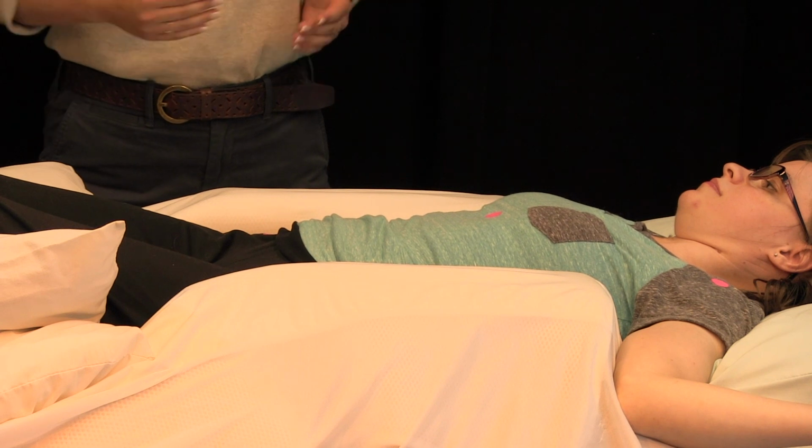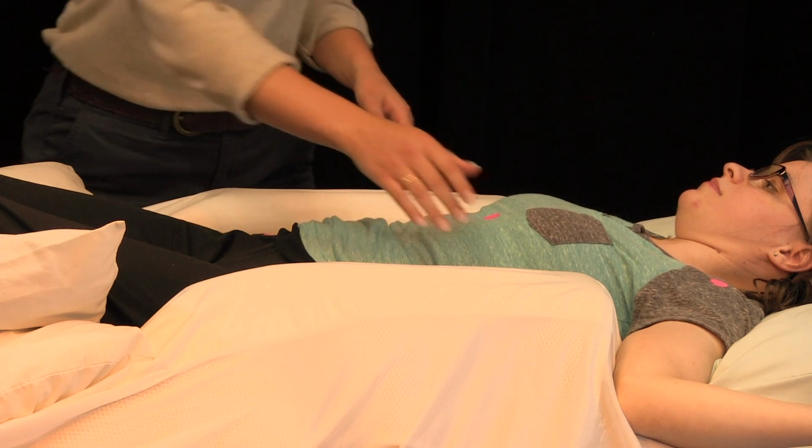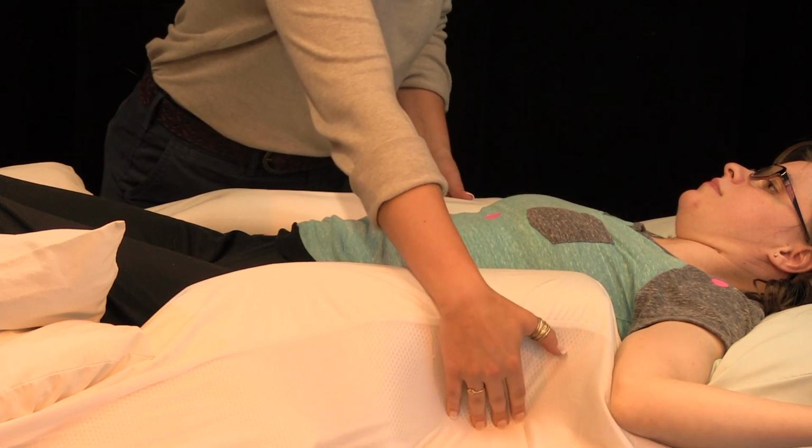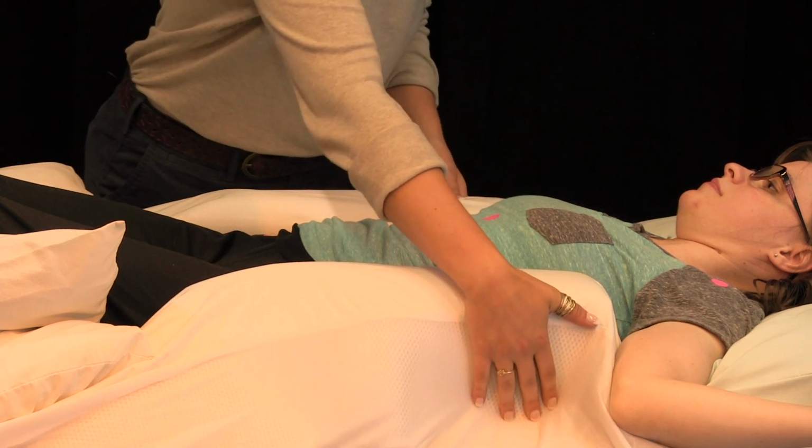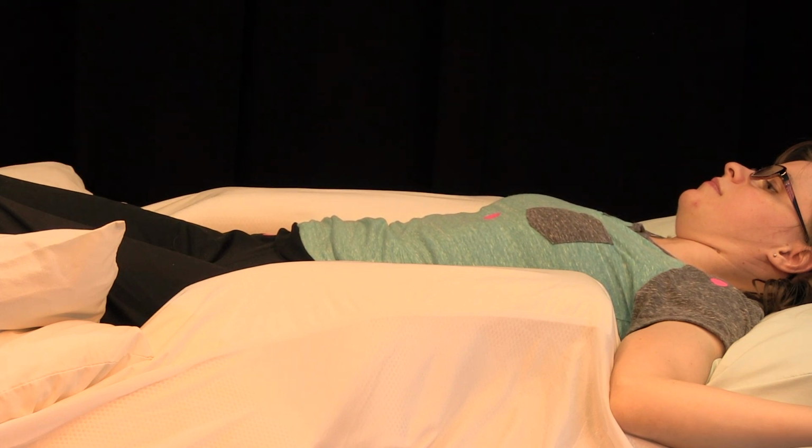This can help rotate the chest into alignment and provide support against the side of the body to help with scoliosis. So let me see here how our alignment is.